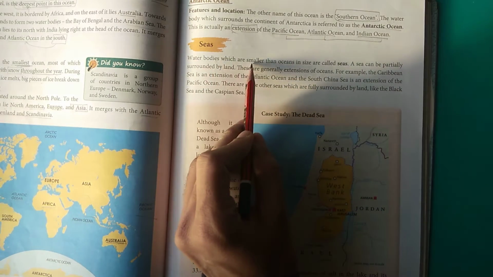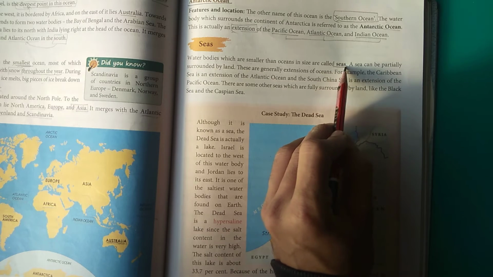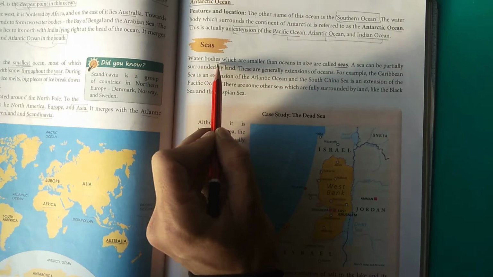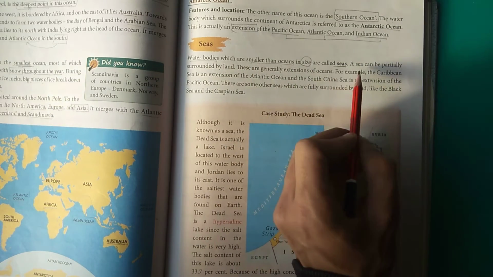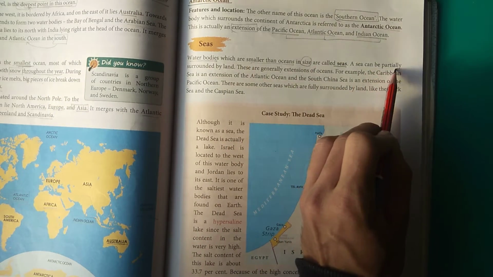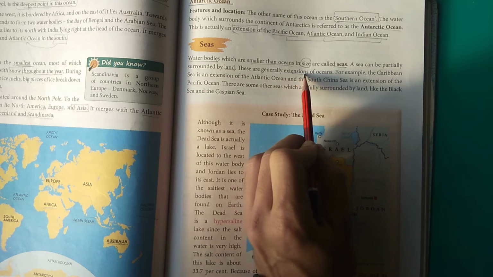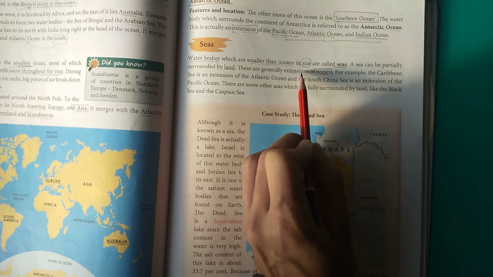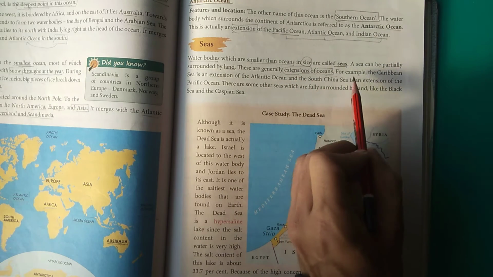Water bodies which are smaller than oceans in size are called seas. What do you mean by sea? The water bodies which are smaller than oceans in size. A sea can be partially surrounded by land. These are generally extensions of the ocean.